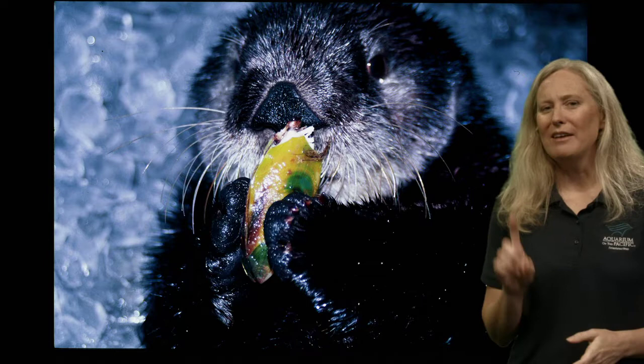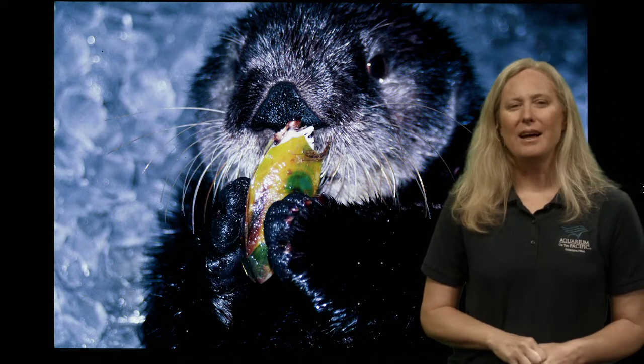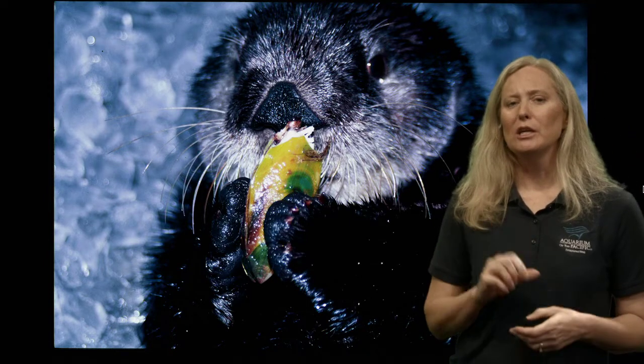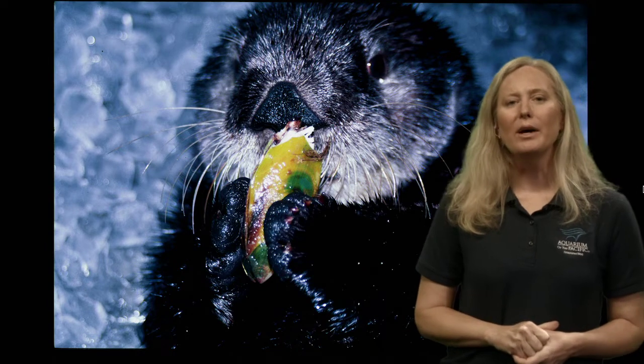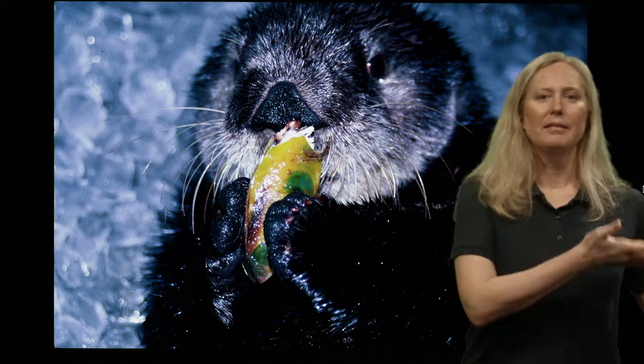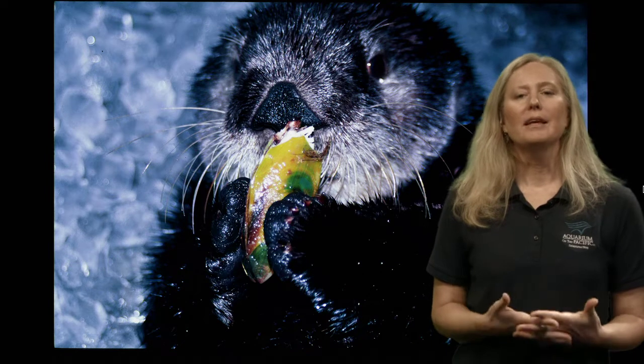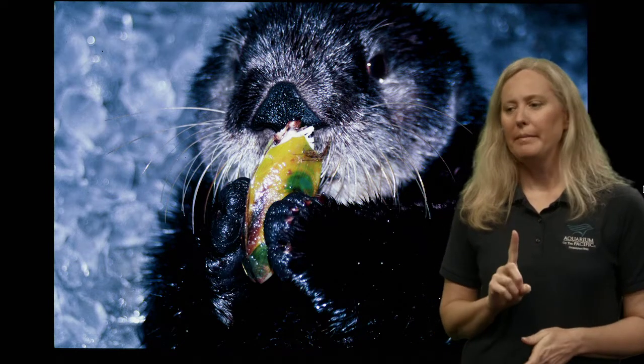And they usually have just one baby at a time. They could have more than one, but it's usually just one. And they only have one until they're ready to have another baby, and then that other one leaves them, and they can have another one. But usually just one baby at a time.